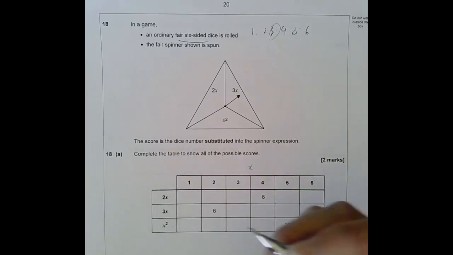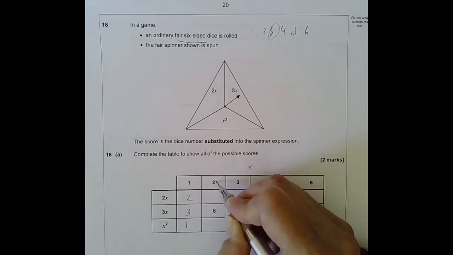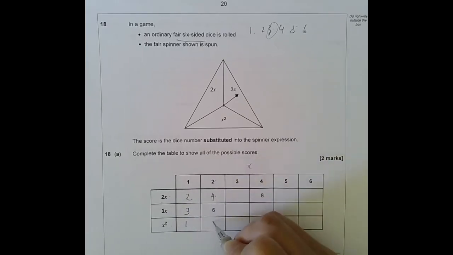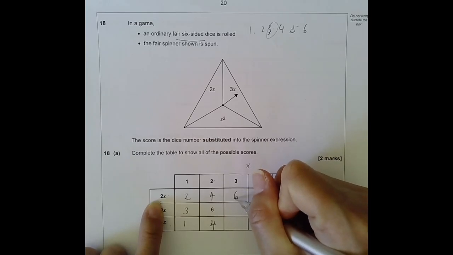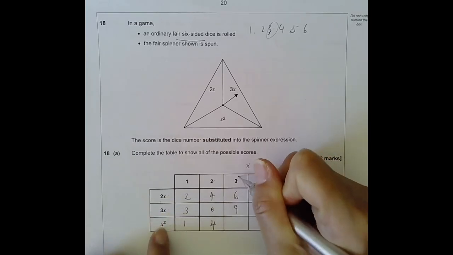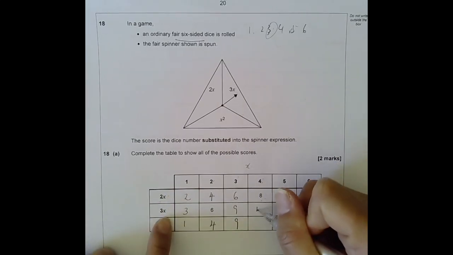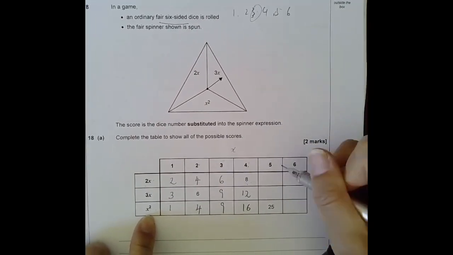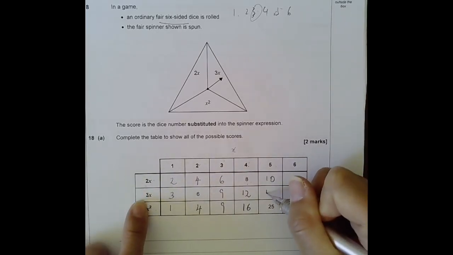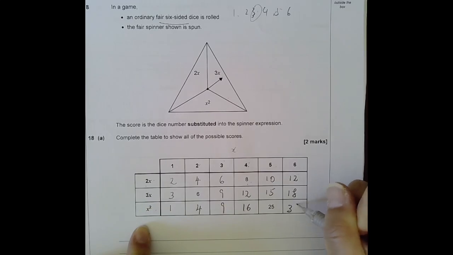So yeah, let's fill that in. 1 times 2 is 2, 1 squared is 1. 2 times 2 is 4, 2 squared is 4. 3 times 2 is 6, 3 squared is 9. 4 times 2 is 8, 4 squared is 16. Moving on, 5 times 2 is 10, 5 squared is 25.